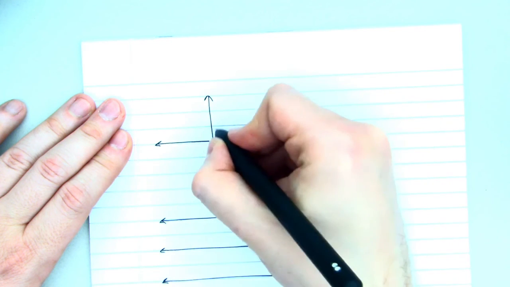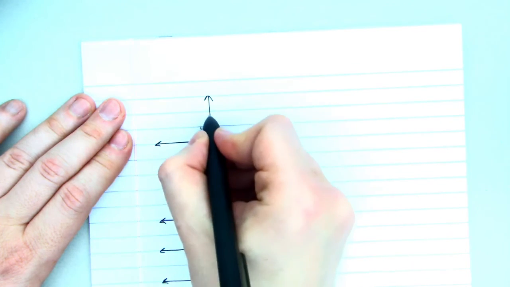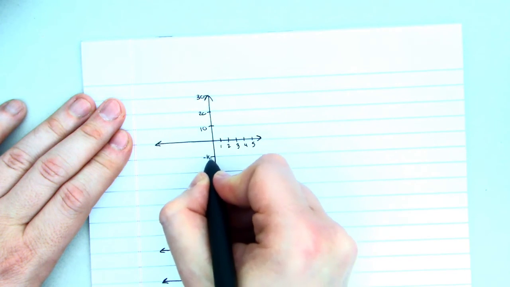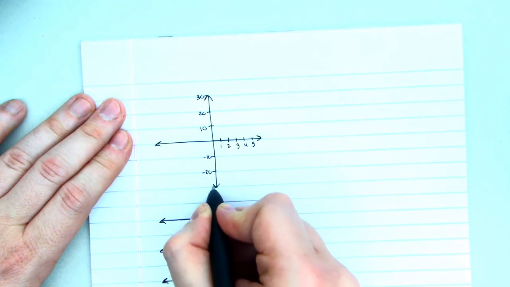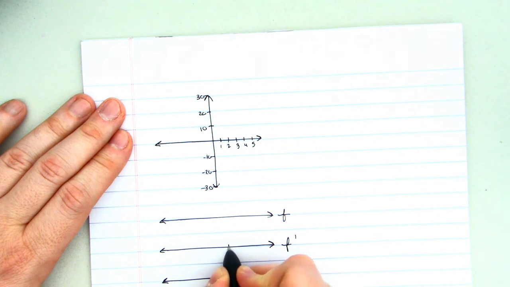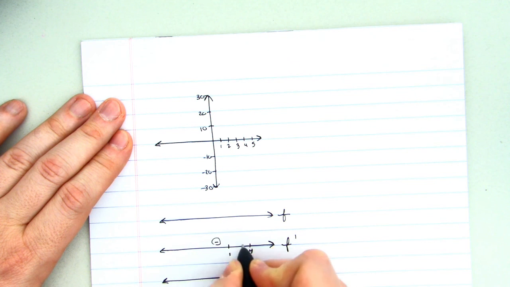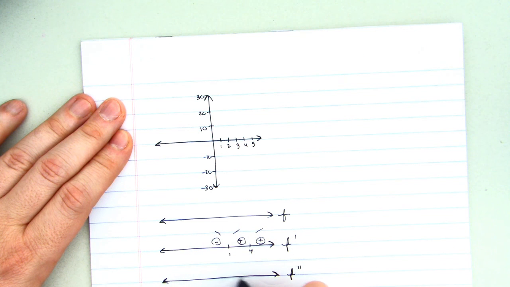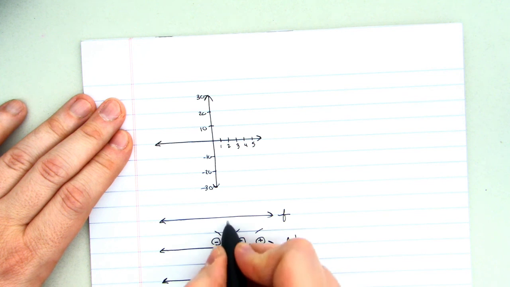But I think on the y-axis I'm going to count by tens, so 10, 20, 30, negative 10, negative 20, negative 30. For f prime, I need a tick mark at 1 and another tick mark at 4. Negative, positive, positive, decreasing, increasing, increasing. For the second derivative, I need tick marks at 2 and 4. Positive, negative, positive, concave up, down, up.